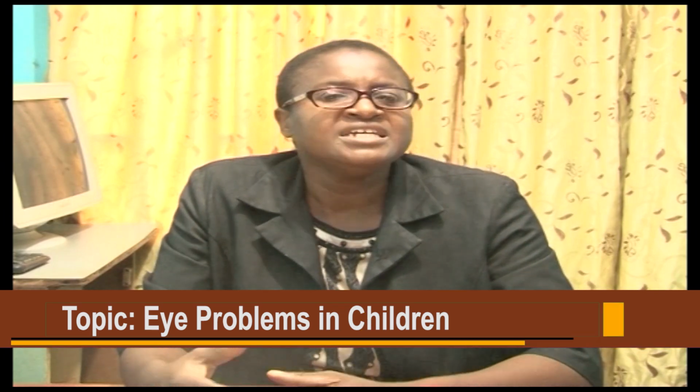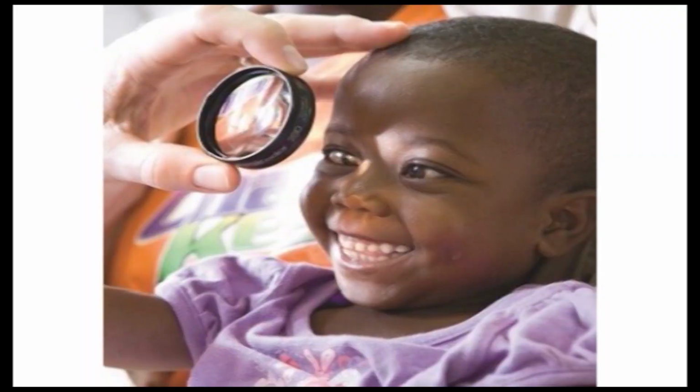There are people in the population that have short-sightedness, that is myopia. Some people have hypermetropia, also known as long-sightedness. And some have astigmatism, where they cannot focus well. This just occurs in the population, so you cannot really say it has a cause.